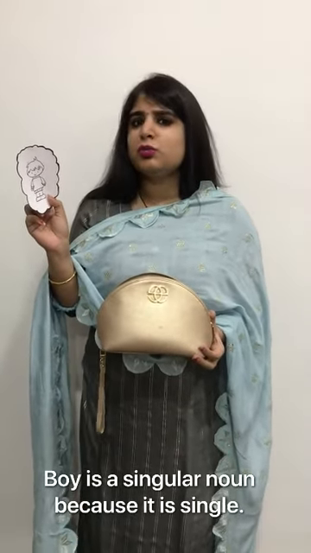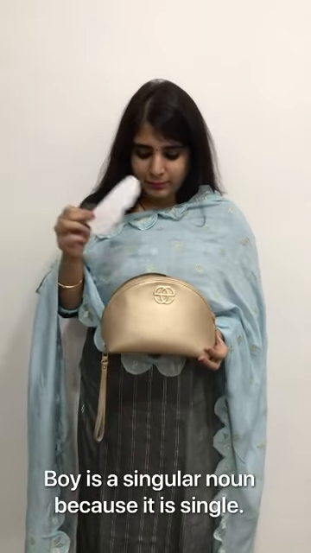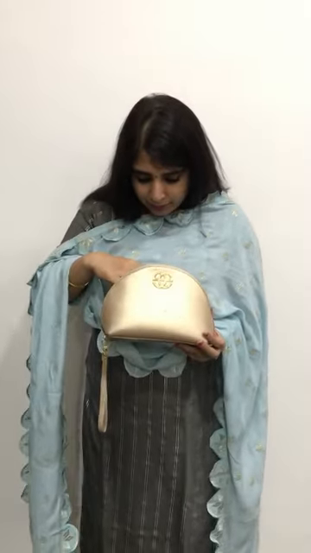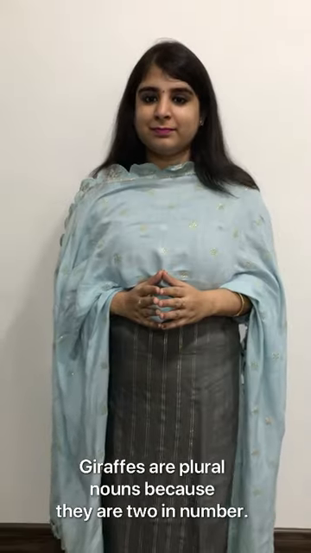What is it? It is a boy, and because there's just one boy, it is a singular noun. And let's see the last one. What are these? These are two giraffes. Because they are more than one in number, they are plural nouns.